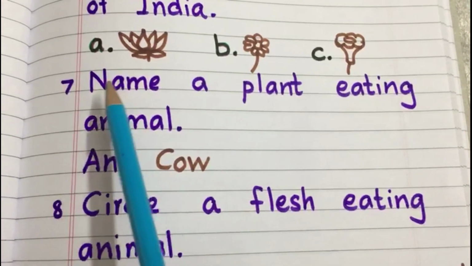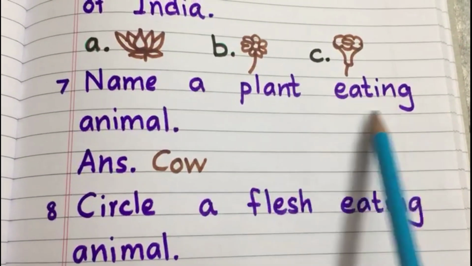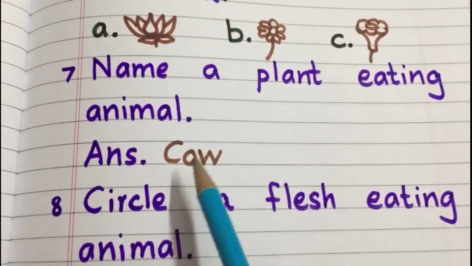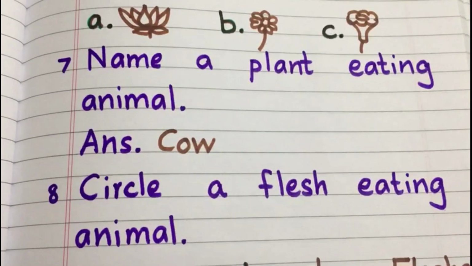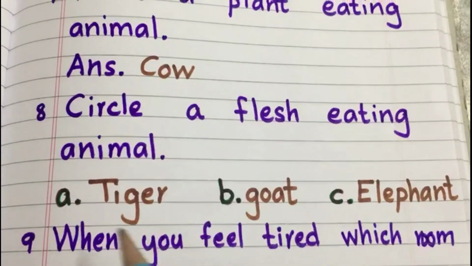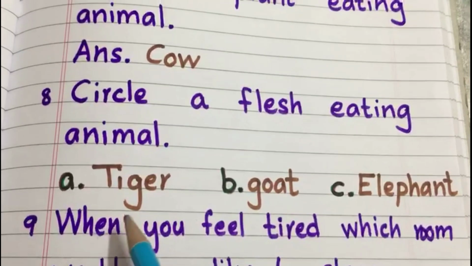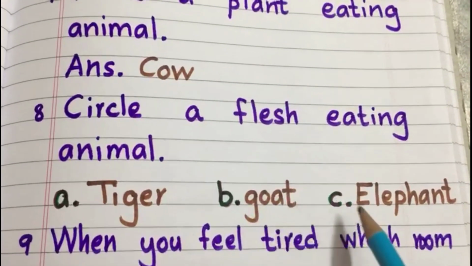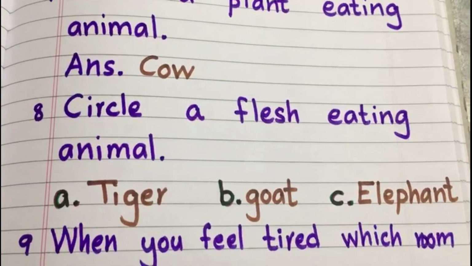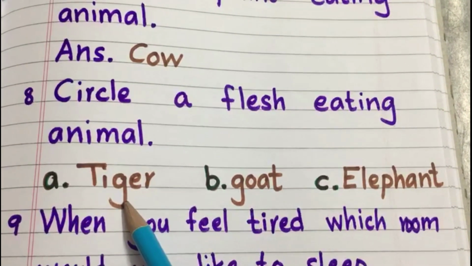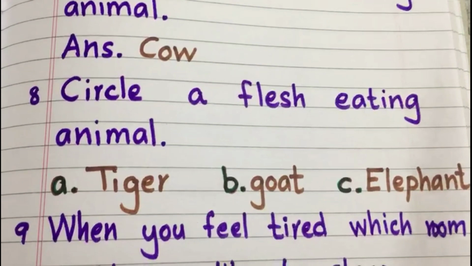This is the 7th question, a very simple question. Name a plant-eating animal, right? Ask your child to write a name of a plant-eating animal. And the next one is the 8th question, circle a flesh-eating animal. Here we have options like tiger, goat, elephant. So ask your child to find out the flesh-eating animal and circle that word.